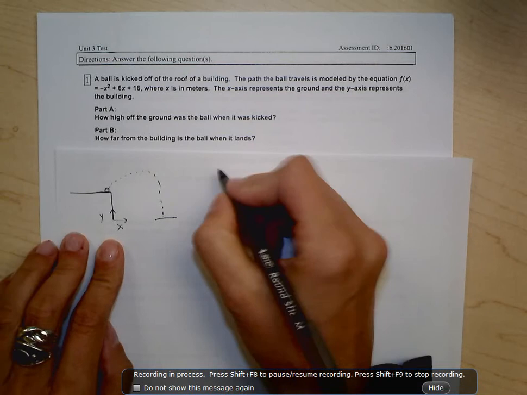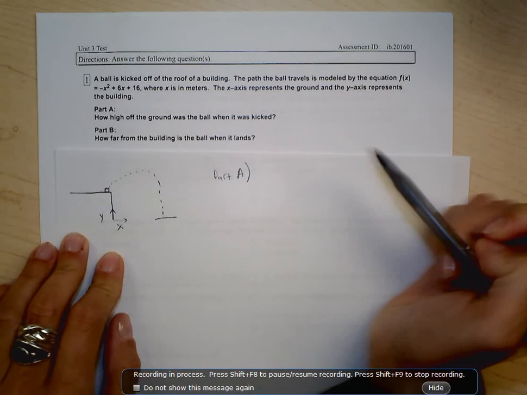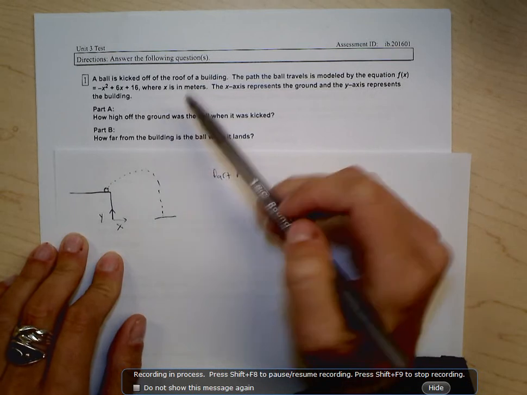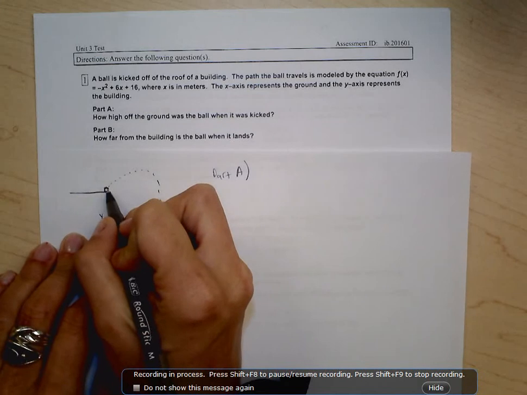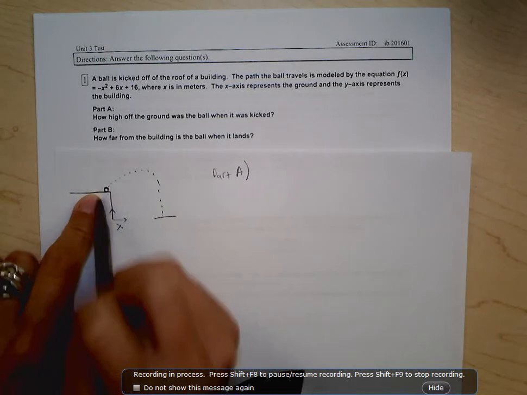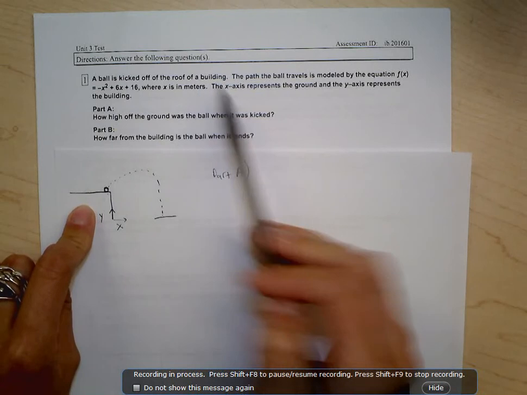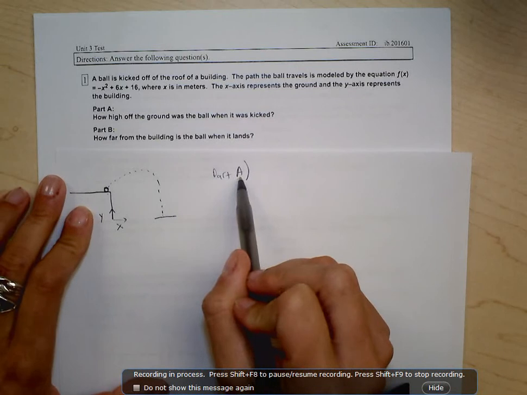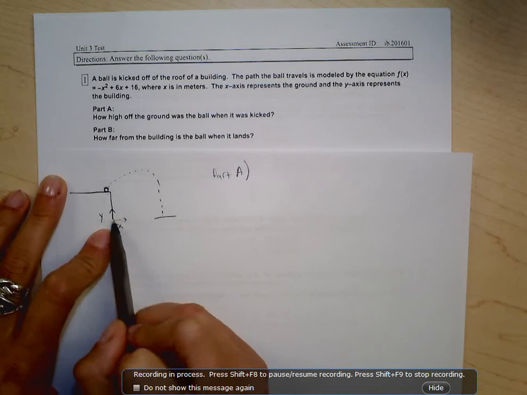Okay, so part A, it says how high off the ground was the ball when it was kicked? Okay, so that means when it's kicked is the very starting point. How high off the ground? And if the ball starts off of a roof of the building, I'm really just trying to find out what the height of the roof of the building is. So that means no distance has gone by with my x value. It's still right on that building there.